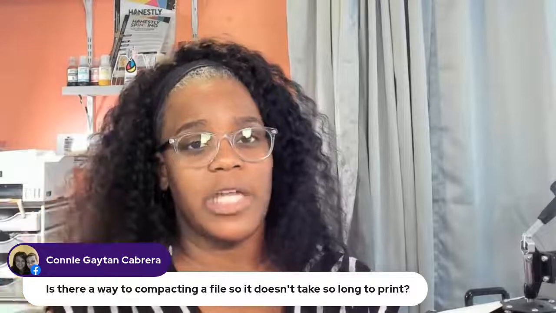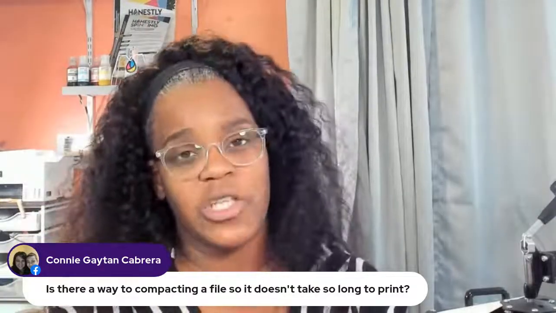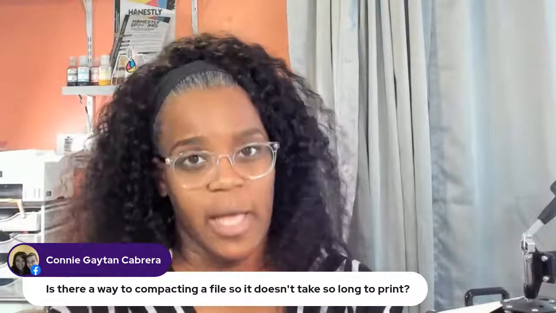But the more elements that you have, where you can actually select on those elements and change them, especially if it's pictures or anything like that, it's going to take longer to print.